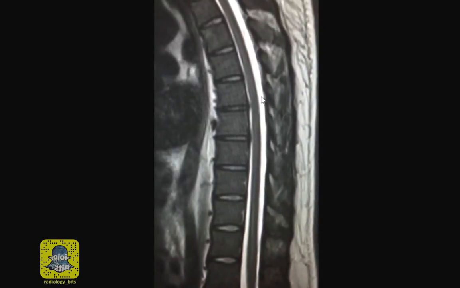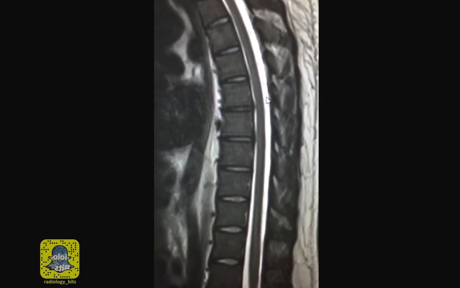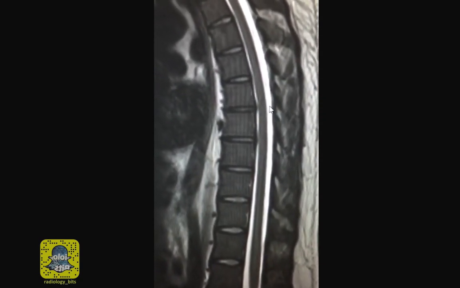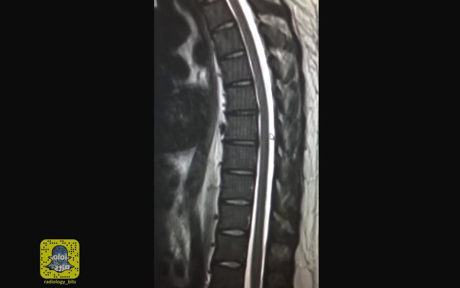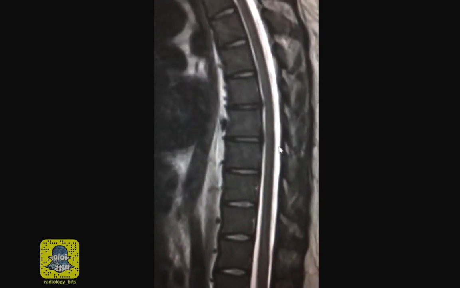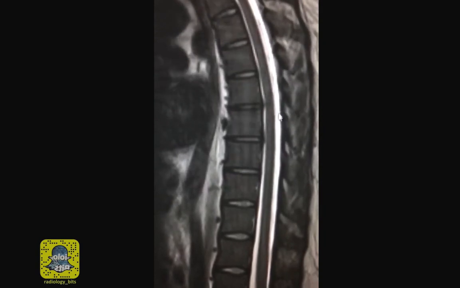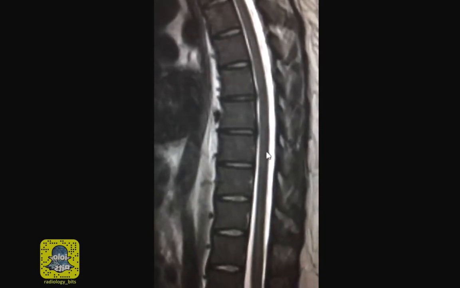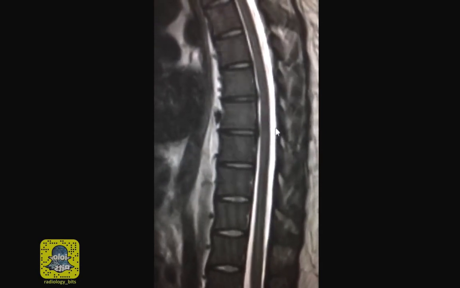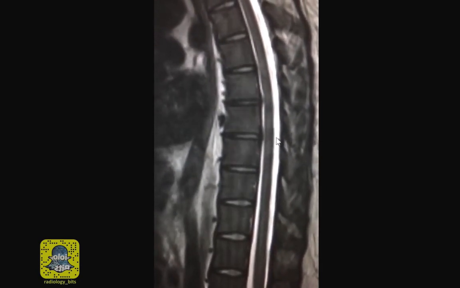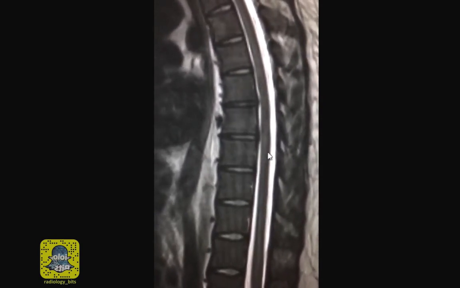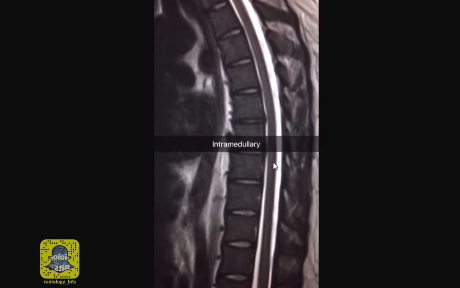As we agreed before, that water is white on T2 or fluid is bright on T2, this is CSF fluid. Remember that the CSF fluid surrounding the cord is a continuation of the subarachnoid CSF spaces above. Both the spinal cord and the CSF space are contained within the dura, so they're intradural structures. And this is the basis for classifying spinal abnormalities.